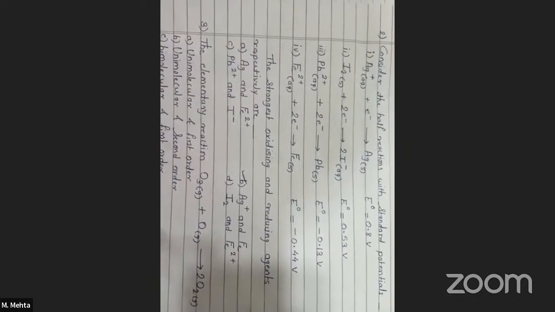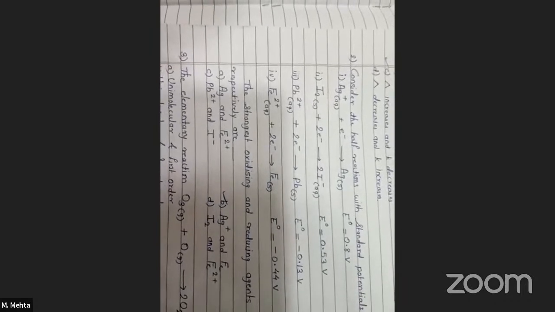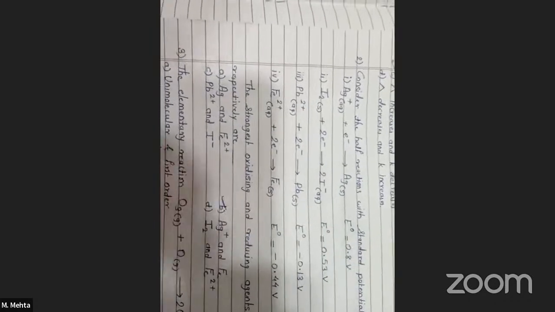I2 plus 2 electrons gives 2 I minus, standard potential is 0.53 volt. Pb2 plus plus 2 electrons gives Pb, standard potential is minus 0.13 volt. Fe2 plus plus 2 electrons gives Fe, standard potential is minus 0.44 volt.